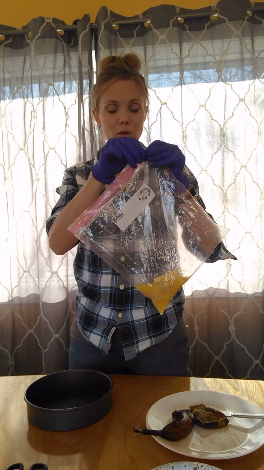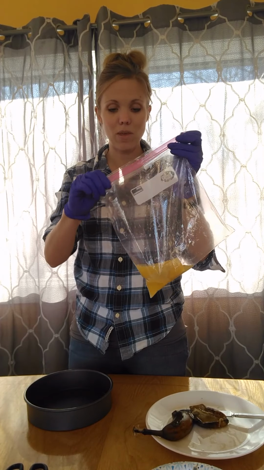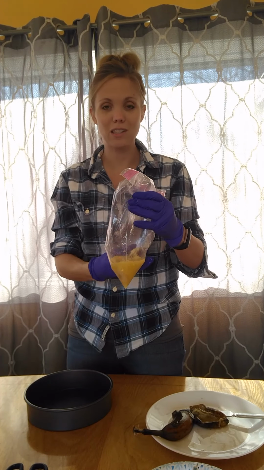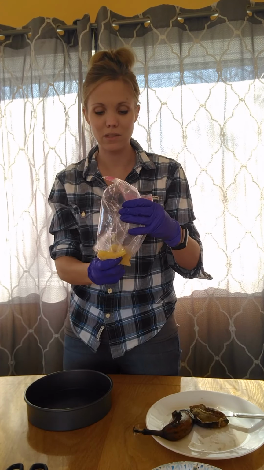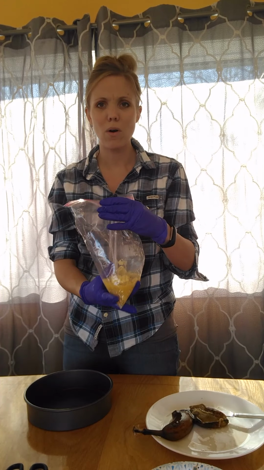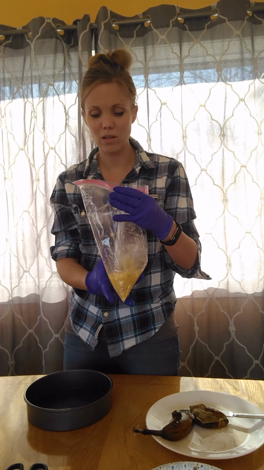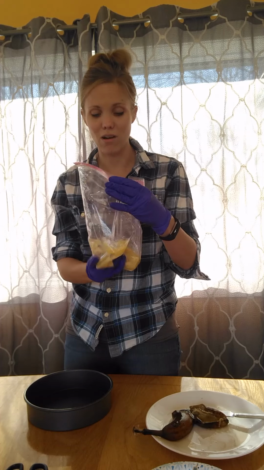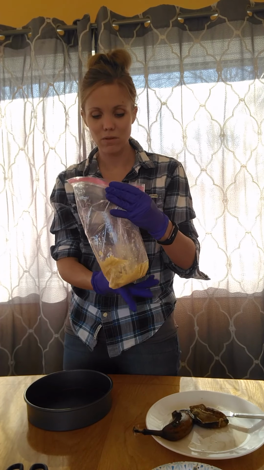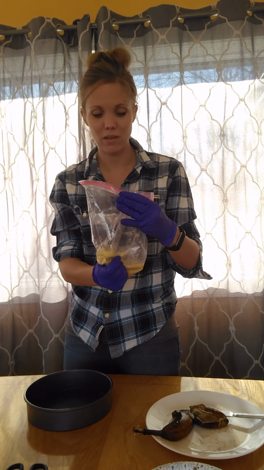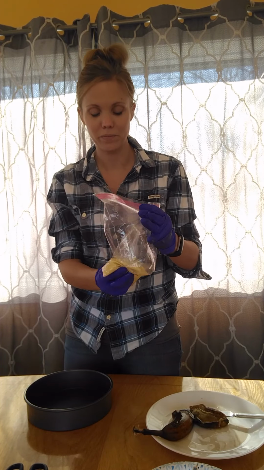So you've got that food in your bag, seal up that bag, and you're going to want to kind of mush this up until it becomes, it can have a few chunks, but you want it to be mostly kind of liquid, soupy. Doesn't take too long. And it makes this really nice, gross mixture in here.